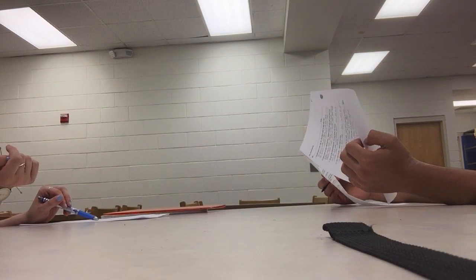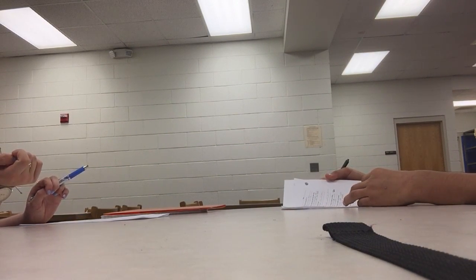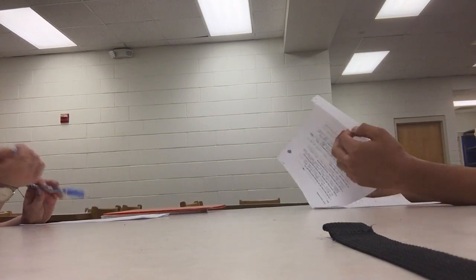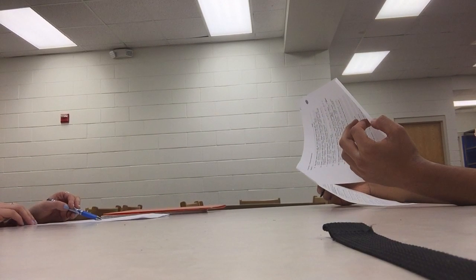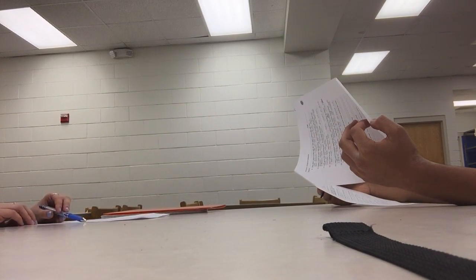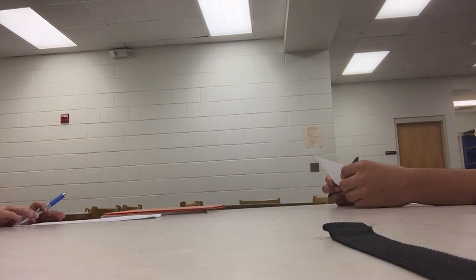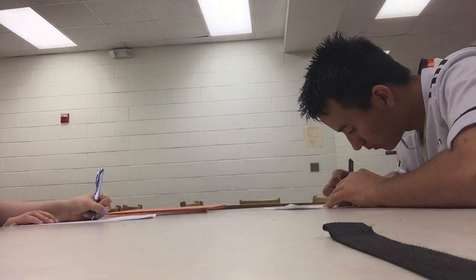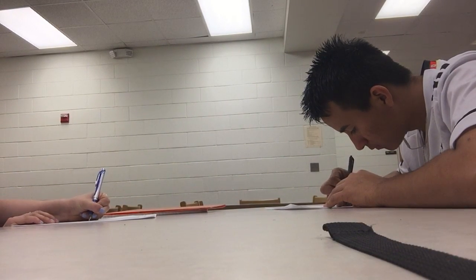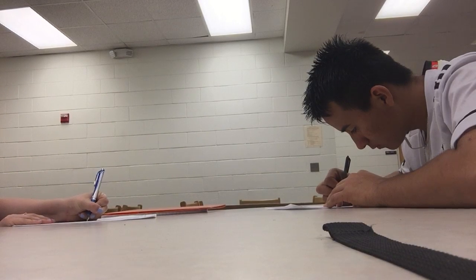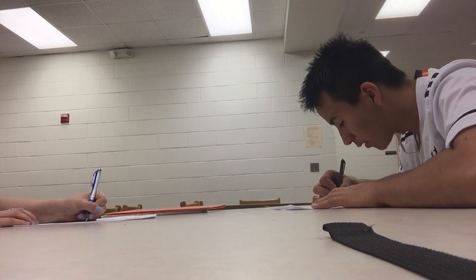Rabbits make good pets, for they don't make too much noise and they are clean. Well, are is not one of our options. So close. So rabbits make good pets, for they don't make too much noise and they are clean. Remember when we use because, we can use for sometimes. For, right? Yes, for.